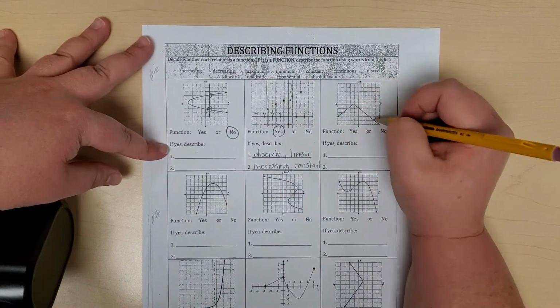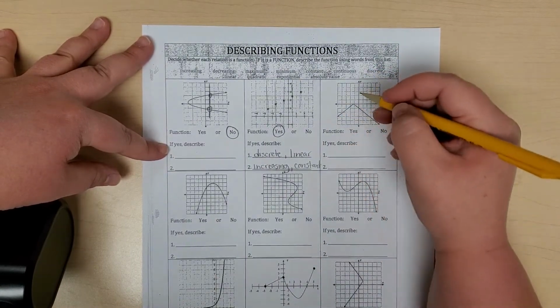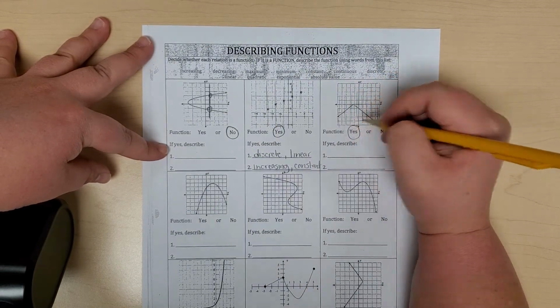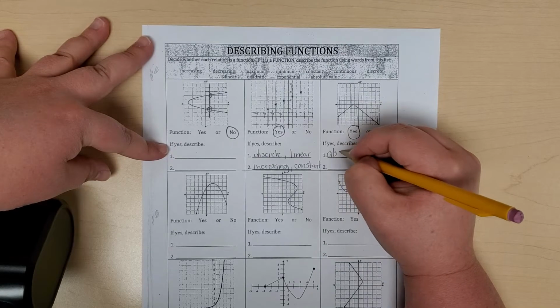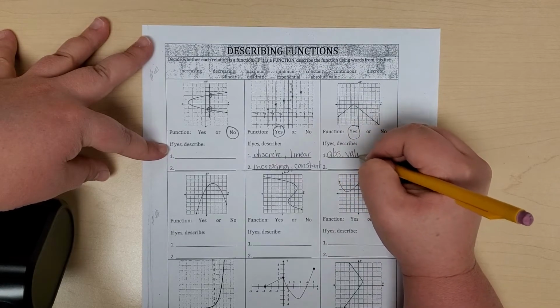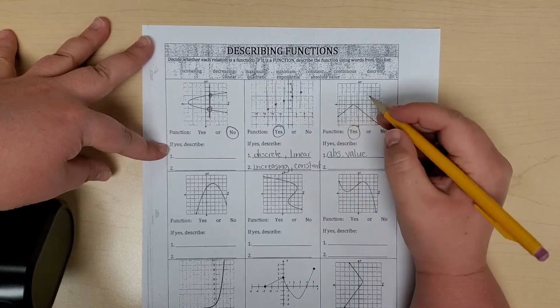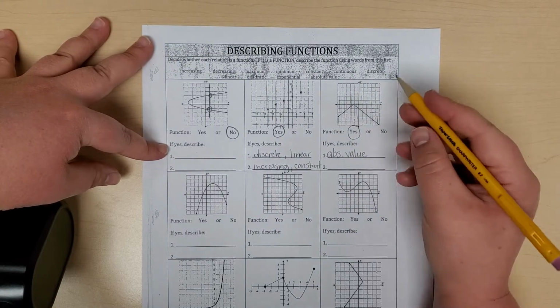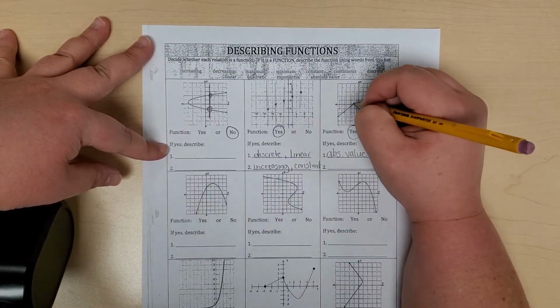All right, this next one is a V-shaped graph. That would be absolute value. And again, it's going to pass the vertical line test. So this one is definitely a function. And like I said, it's absolute value. Since it is absolute value, we also know that it's going to have either a max or a min. So you're looking for a high or a low point.